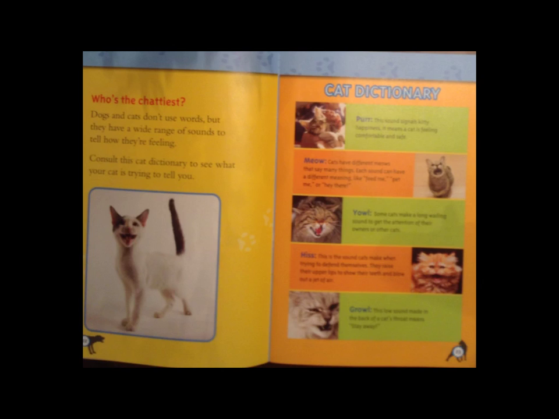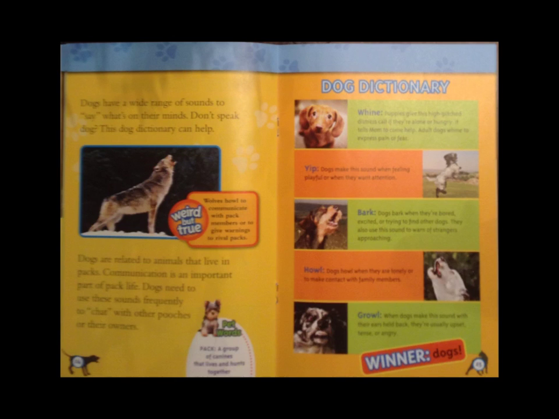Yowl. Some cats make a long wailing sound to get the attention of their owners or other cats. Hiss. This is a sound that cats make when trying to defend themselves. They raise their upper lips to show their teeth and blow out a jet of air. Growl. This low sound made in the back of a cat's throat means stay away. Dogs have a wide range of sound to say what's on their minds. Don't speak, dog? This dog dictionary can help.